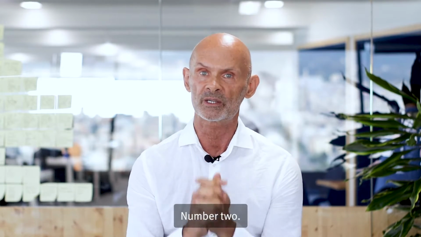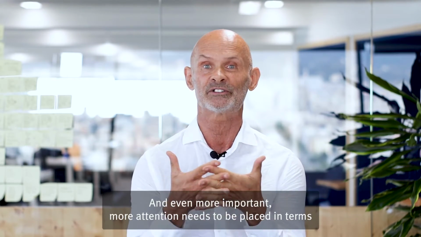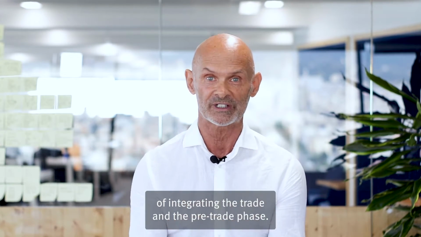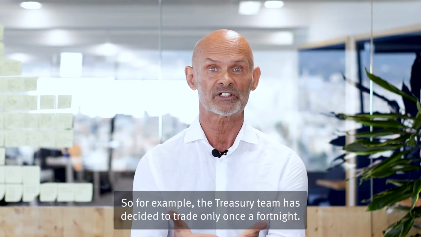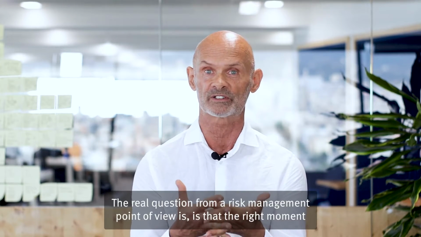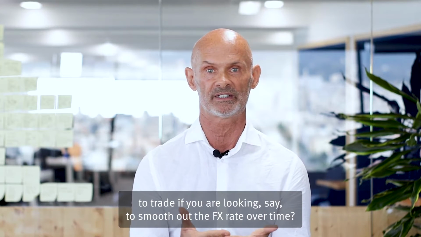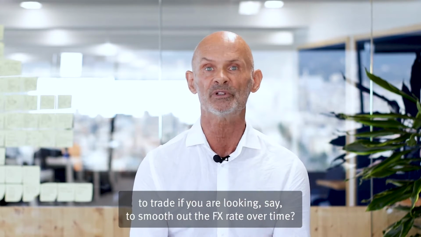Number two, and even more important, more attention needs to be placed in terms of integrating the trade and the pre-trade phase. So, for example, our treasury team has decided to trade only once a fortnight. The real question from a risk management point of view is: is that the right moment to trade if you're looking, say, to smooth out the FX rate over time?